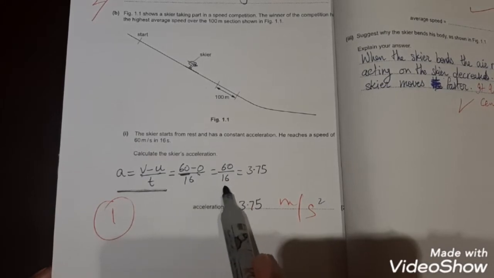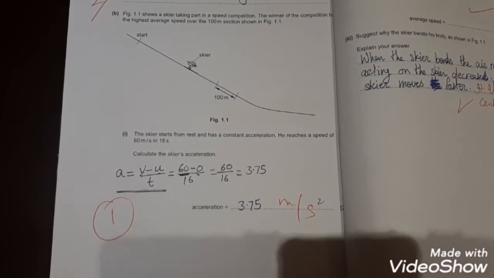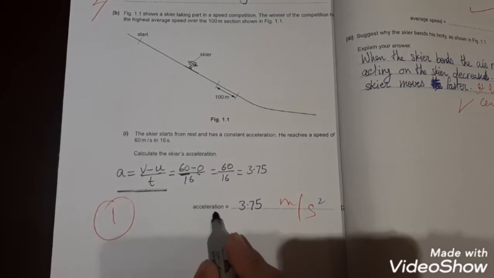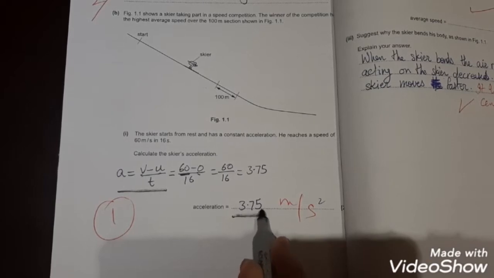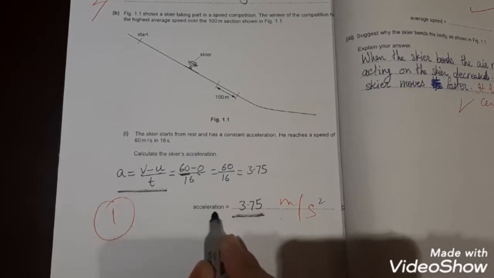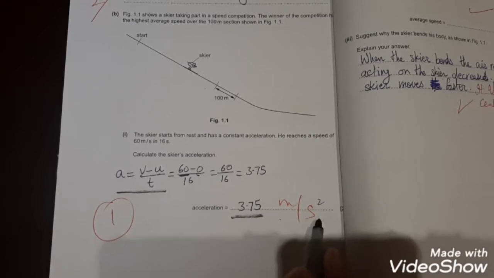So 60 divided by 16 is 3.75. In the answer we will write 3.75 meters per second squared. It's important to write meters per second squared because it states acceleration. So acceleration is in meters per second squared. If you don't write meters per second squared, then 1 mark will be deducted.